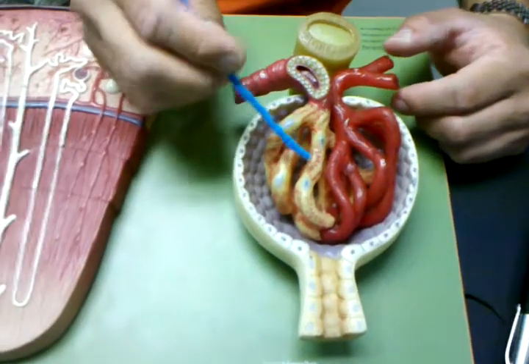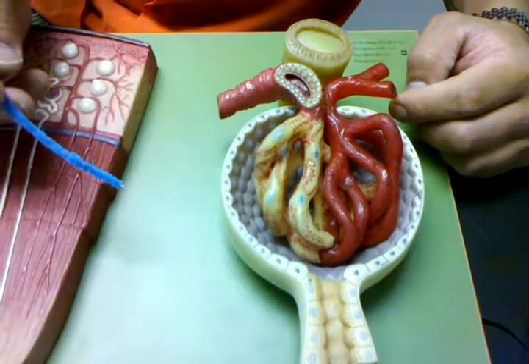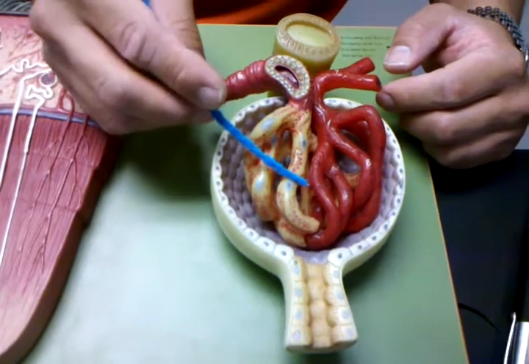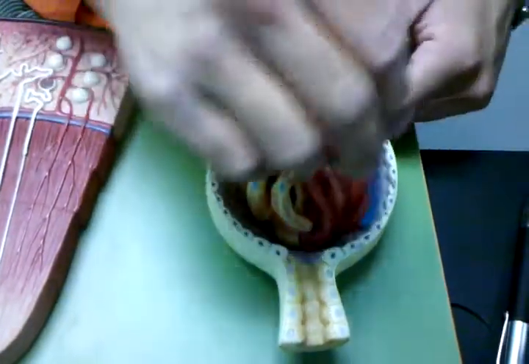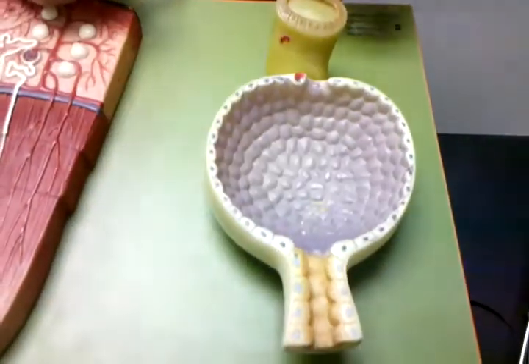So what we're dealing with here, the beginning of the filtration is when things get pushed out of the capillary and across this endothelium. That's the first step in filtration. Now that filtrate goes into this capsule. So this is the Bowman's capsule. The filtrate goes inside of there.